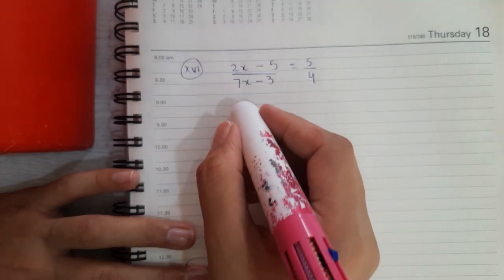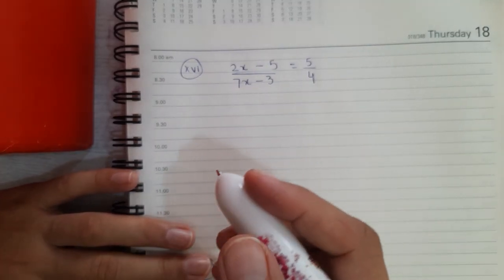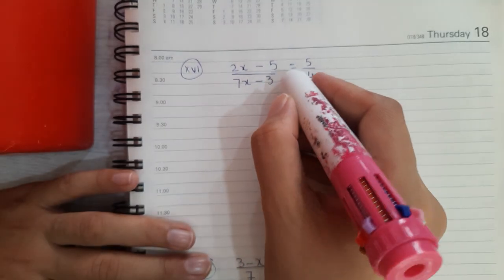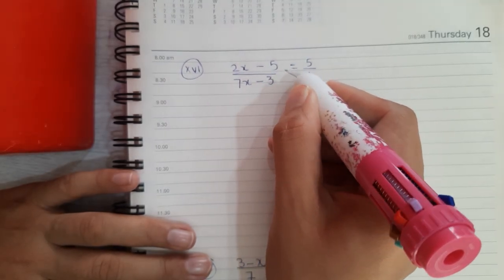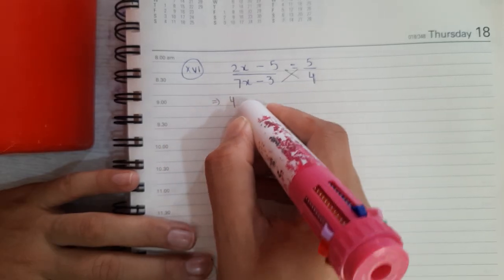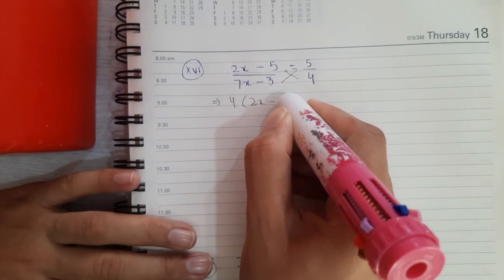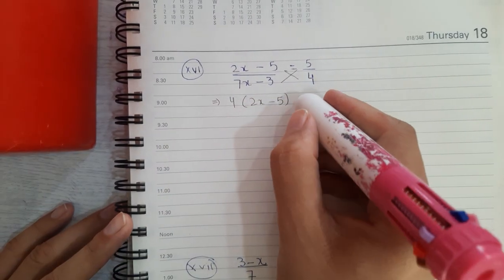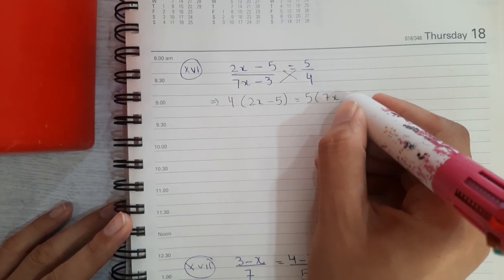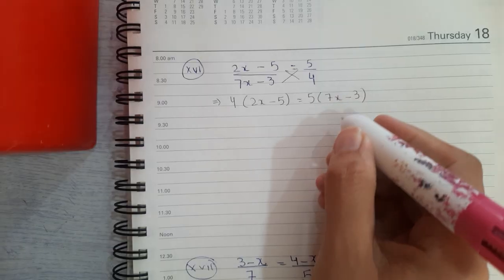Okay, now these two questions will be also done in the same way. First let's solve this one. Again we have to do cross multiplication because there is no other option. 4 will be multiplied by 2x minus 5, and 5 will be multiplied by 7x minus 3, right?